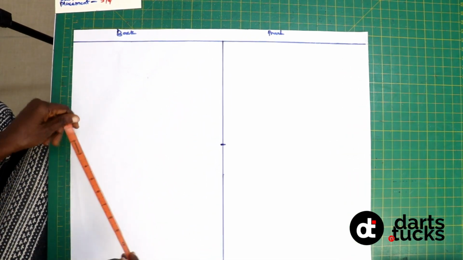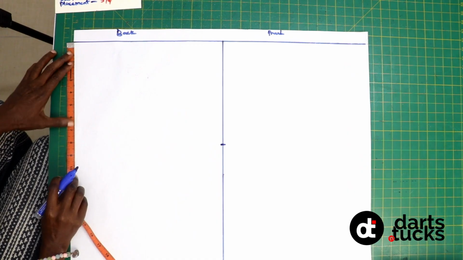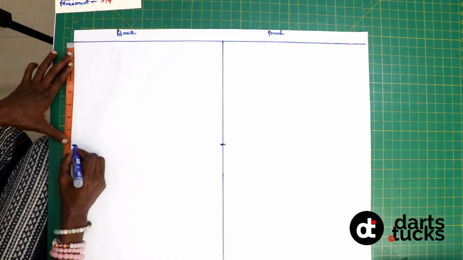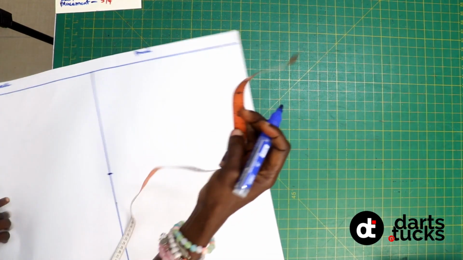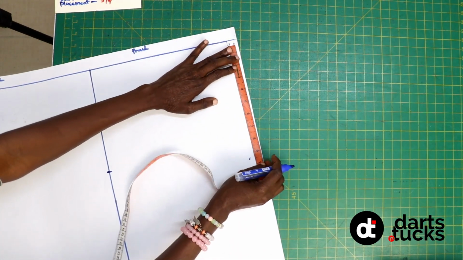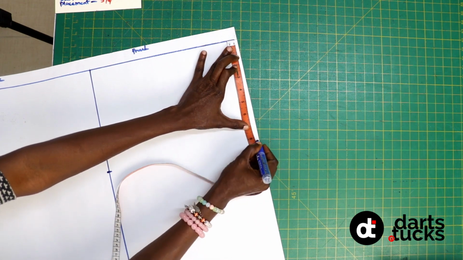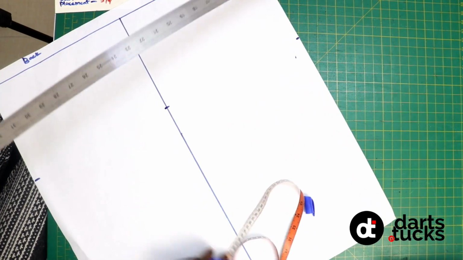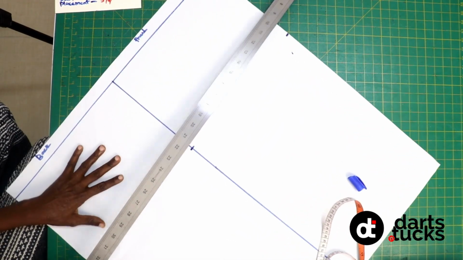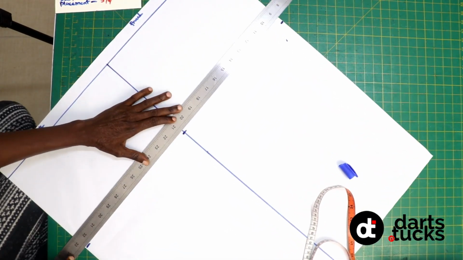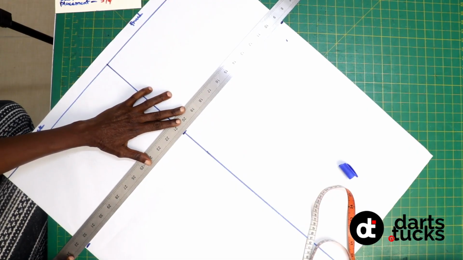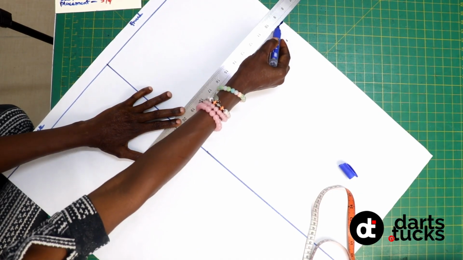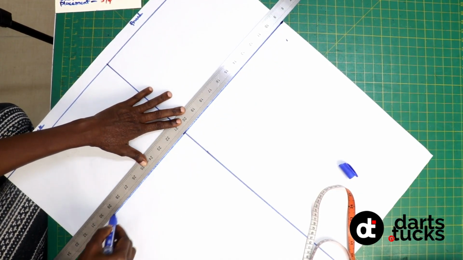Then I'm going to come to the center back, the center of the back, and do my 8 1/4. The same thing for the front, 8 1/4. Then I'm going to rule that line out. This is a major line because it forms our hip length. This is our hip length measurement.